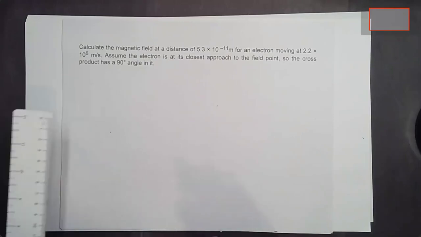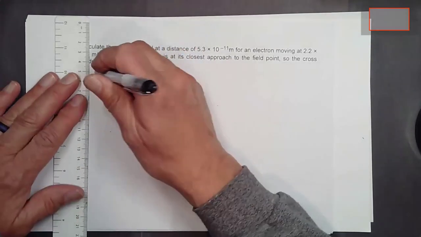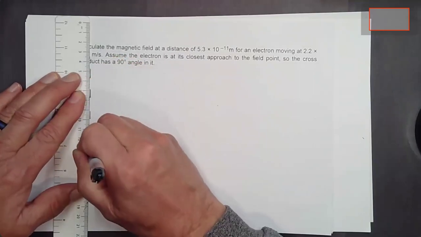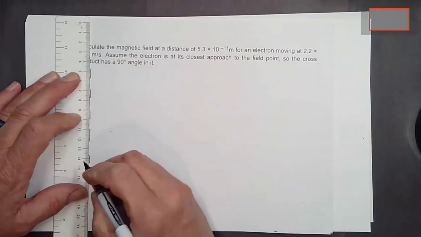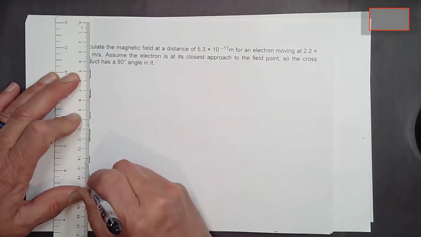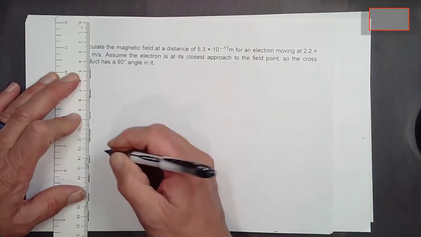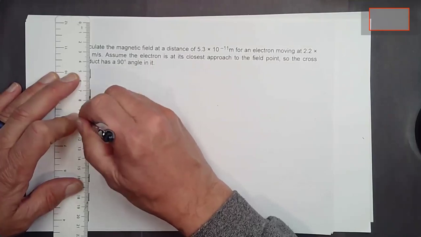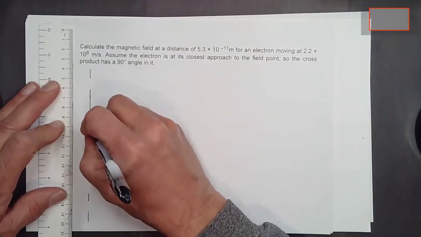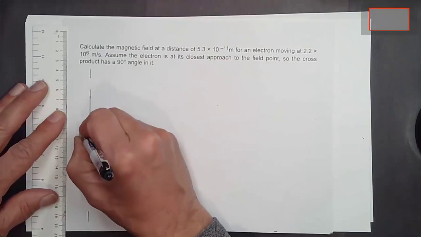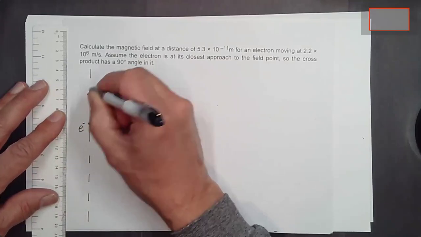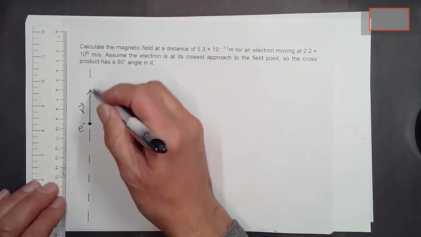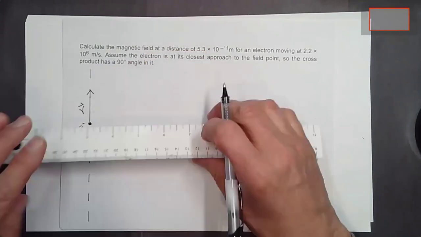Okay, well, let's see how this will work. We'll just imagine here that the path of the electron is along this line, and at some instant, it's right here. So here's our e minus, and this will represent the velocity. Then it's at its closest approach.